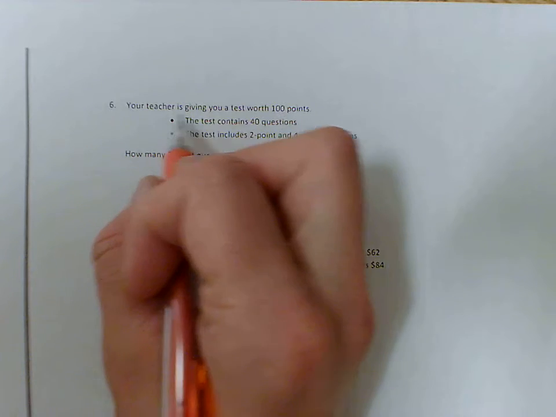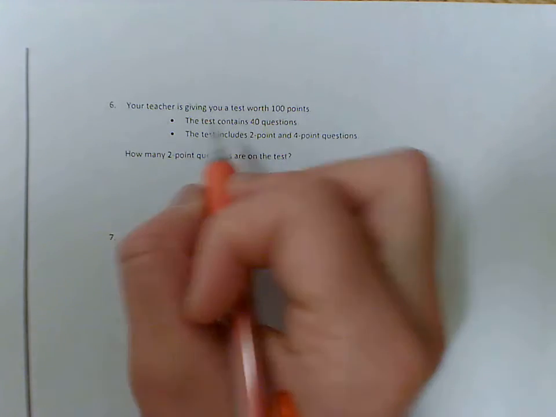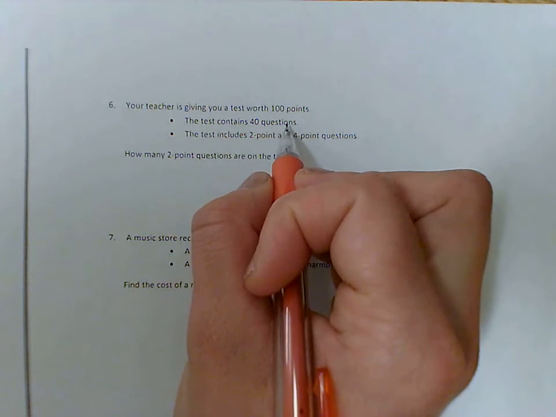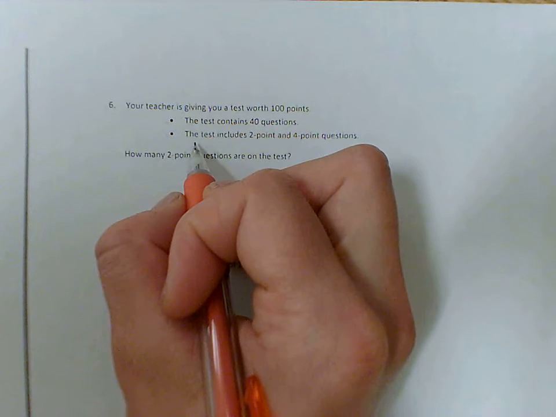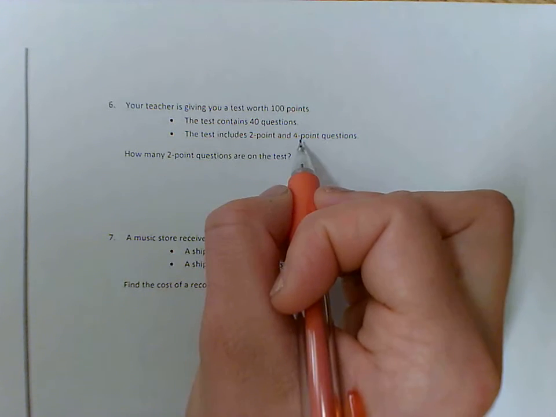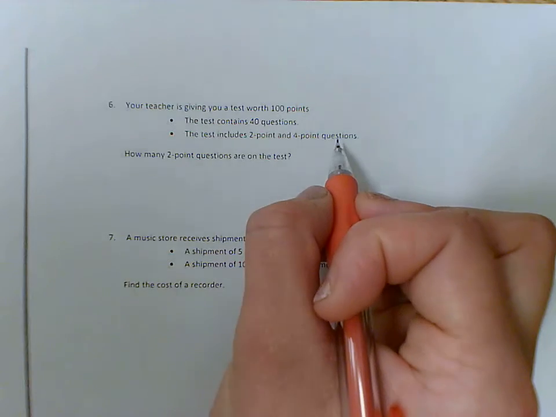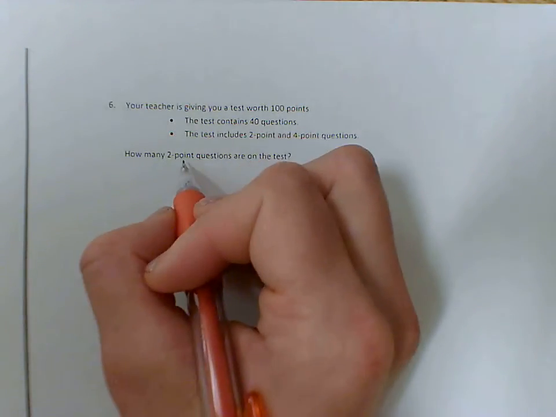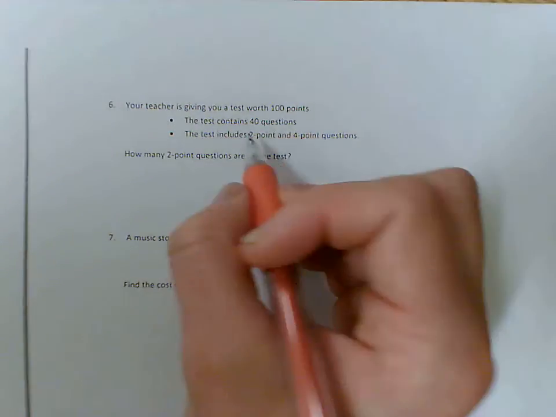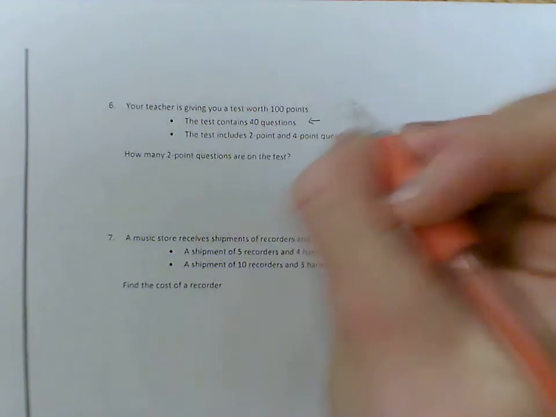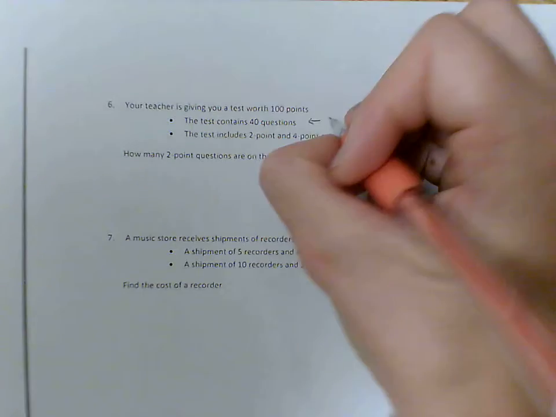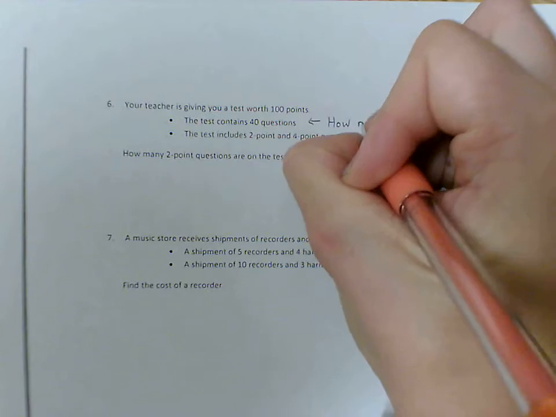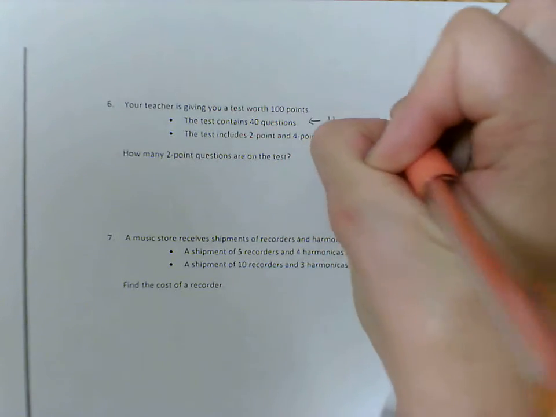So it says your teacher is giving you a test worth 100 points. The test contains 40 questions. And then it says the test includes 2-point and 4-point questions. It says how many 2-point questions are on the test. So notice it's saying there's 40 questions. So that's how many there are. So that tells me I'm going to be setting up a how many equation.